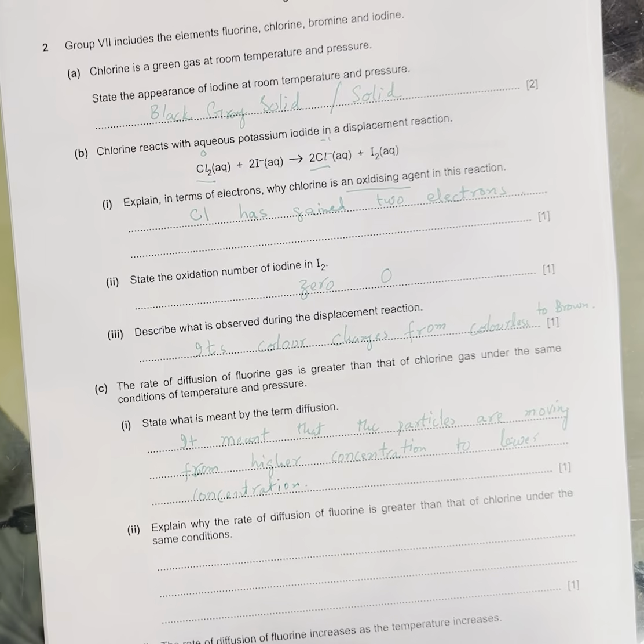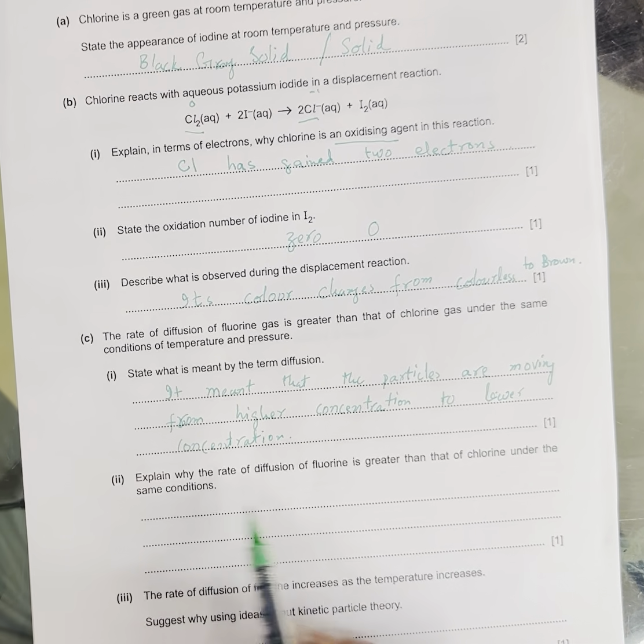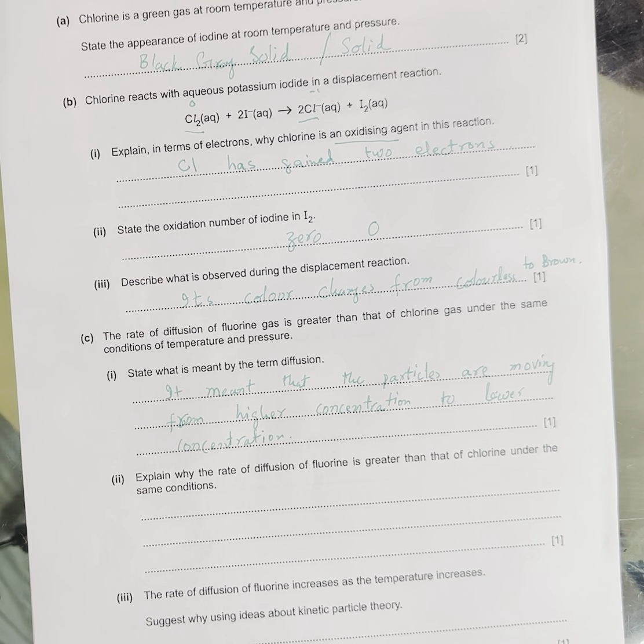And we know diffusion depends upon molecular mass. Explain why the rate of diffusion of fluorine is greater than the rate of chlorine under the same condition. Because of their mass, which I was telling earlier, the rate of diffusion depends upon mass. Mass of fluorine gas is smaller than that of chlorine.